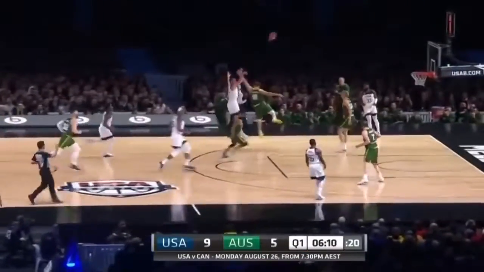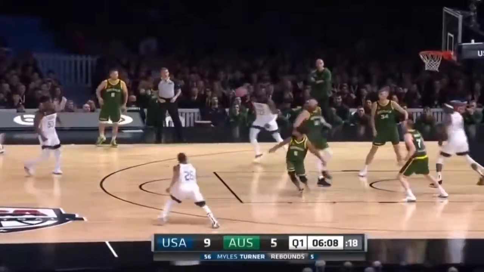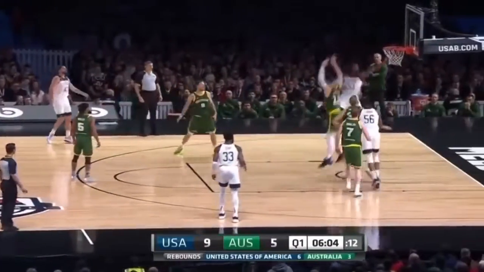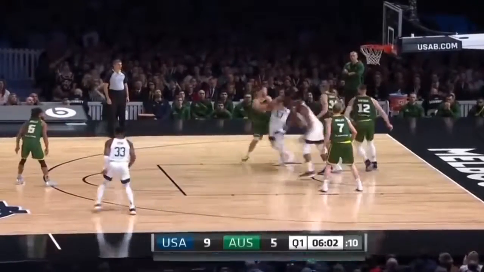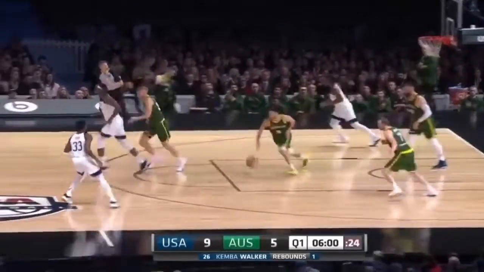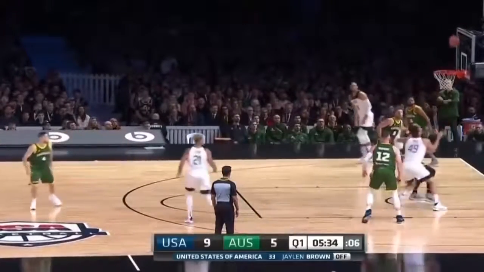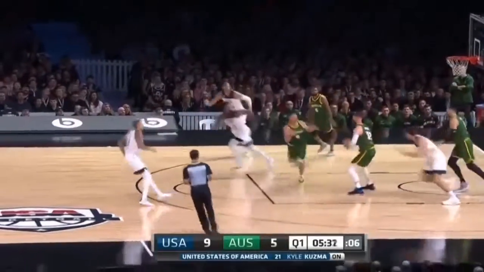USA out and running. Here's the danger man once more. Rattles around the rim. Turner kept it alive. Walker. Now a chance. A nice finish with the left hand. No, wouldn't work there for Donovan Mitchell. And eventually Baines puts a stop. Right, and feel good about your shot. Tatum's shot off the mark.